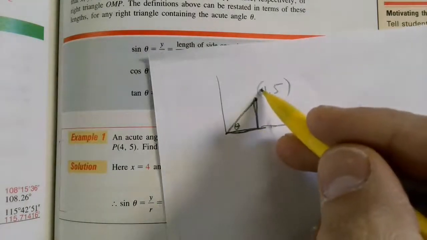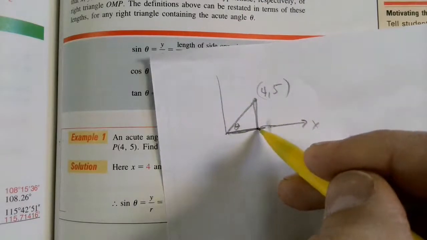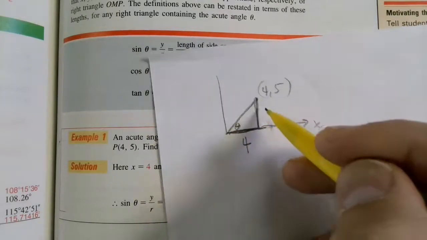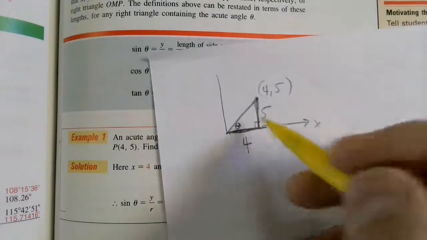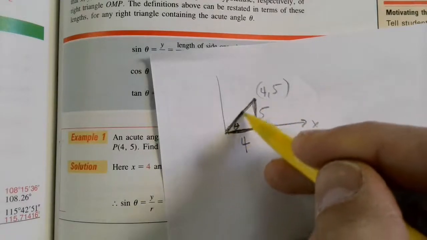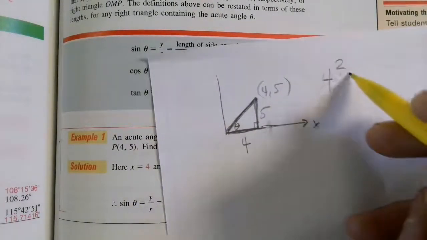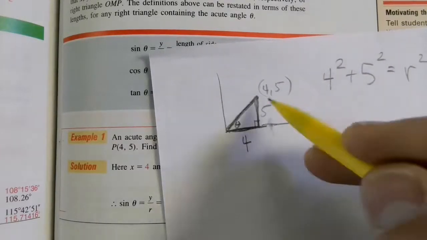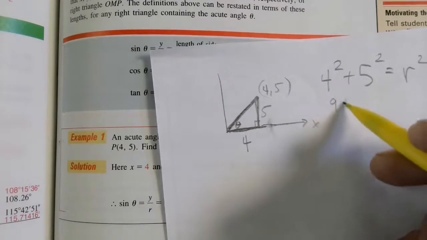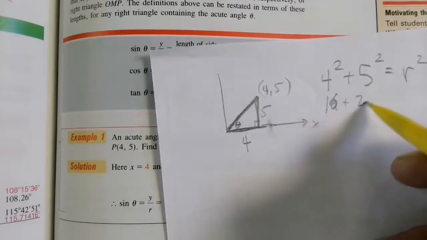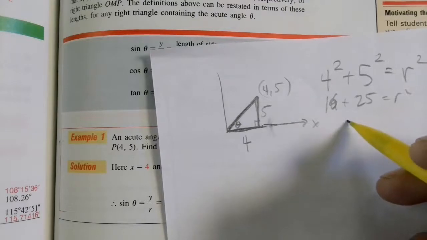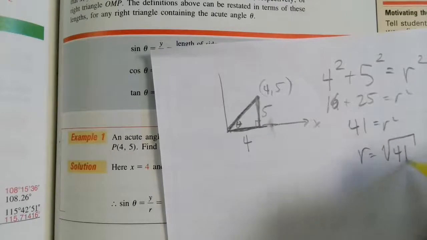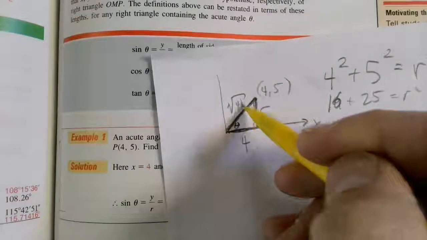Well, if this is the point (4, 5), how long is this? It's got to be 4, because it goes over 4. And how tall is this? 5. Now this is a right angle, so can we figure out this side, the hypotenuse? Yes. 4 squared plus 5 squared equals r squared, or c squared, we normally say. So 16 plus 25 equals r squared. So we have 41 equals r squared. So r is equal to the square root of 41. So this is the square root of 41. Okay.